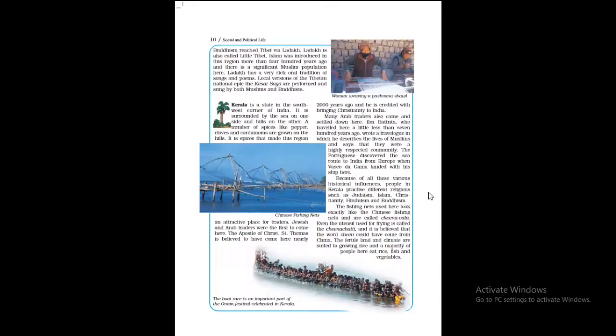Let's see the next page, page number 10. Buddhism reached Tibet via Ladakh. Underline this, okay? In your book, you must underline it, boys. Ladakh is called a little Tibet. Islam was introduced in this region more than 400 years ago, and there is a significant Muslim population here.